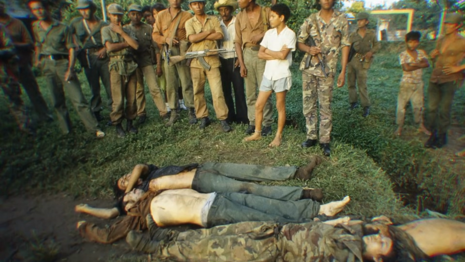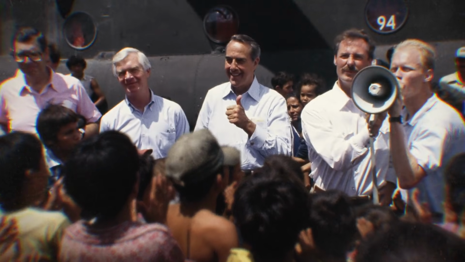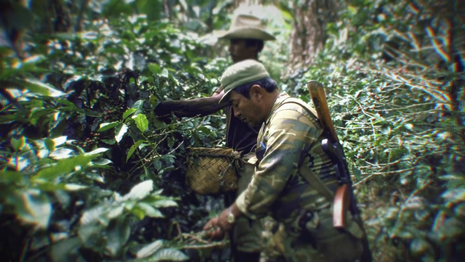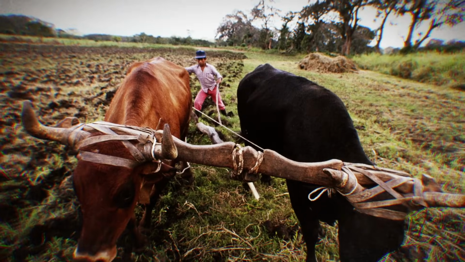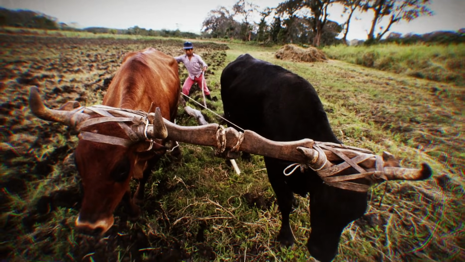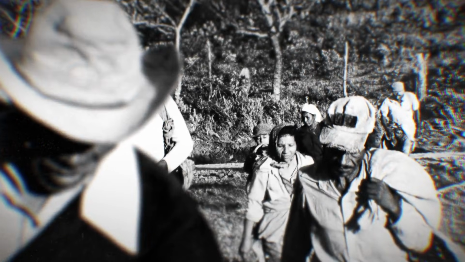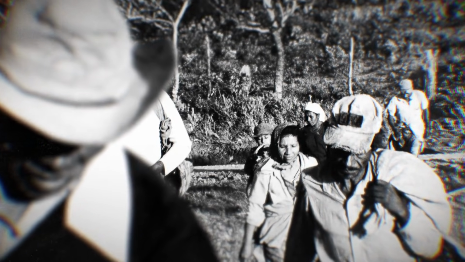With the help of the U.S., Honduras soon became a militarized state, creating the conditions for political repression, corruption, and government violence. The U.S. also used its power to push for deregulation of the coffee trade, benefiting U.S. businesses, but ultimately harming Honduras's most vulnerable, its farmers and its poor, sending many fleeing to the U.S. for both economic and safety reasons.